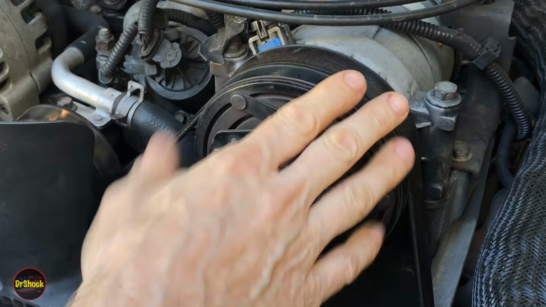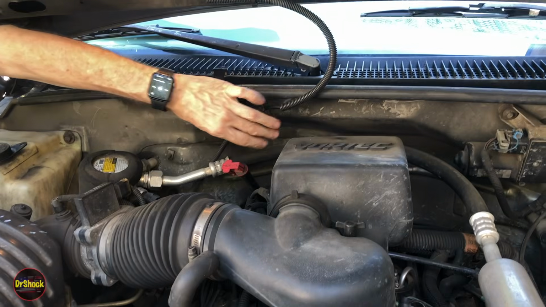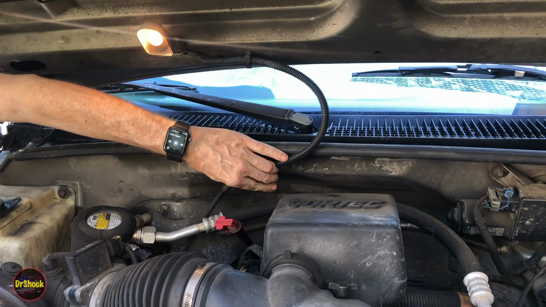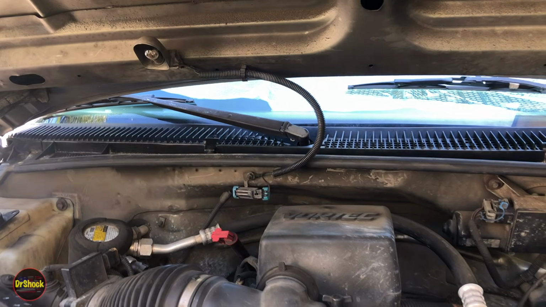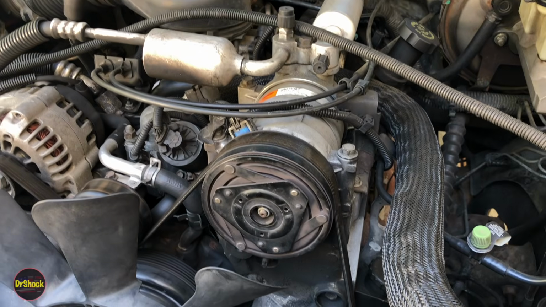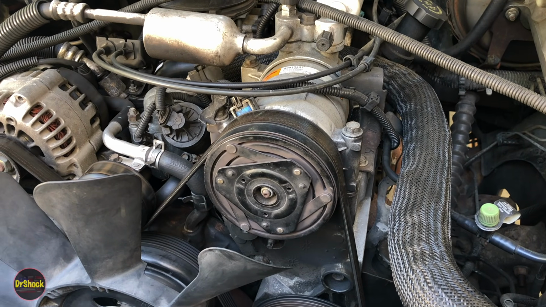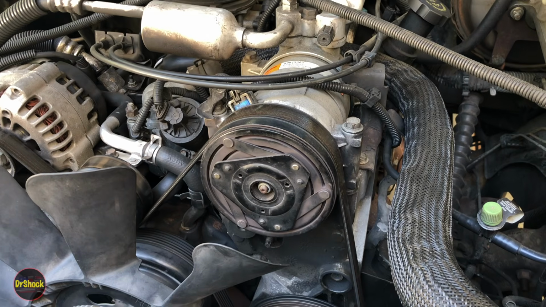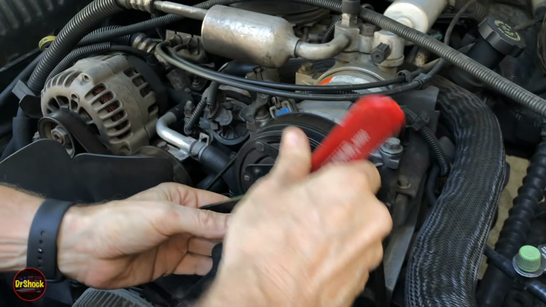All right, so before we get started, since we're going to be under here a little bit, I'm going to go over here and disconnect very gently so we don't break it, the connector for the under hood light, so we don't run the battery down while we're down here. And then even though I already showed it to you, I'll show you one more time, taking the special tool to hold the clutch plate and remove the 13mm fastener on the clutch shaft.